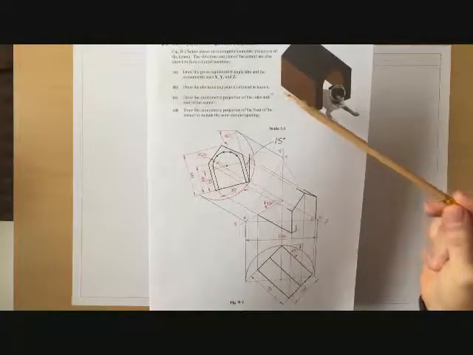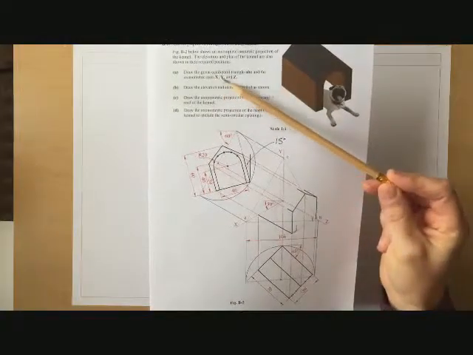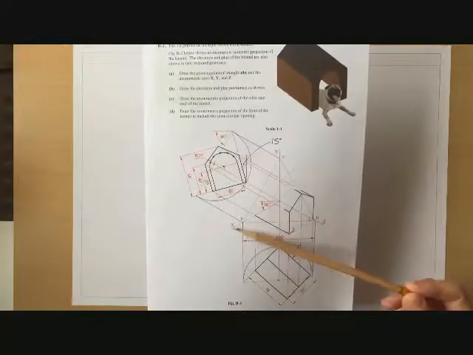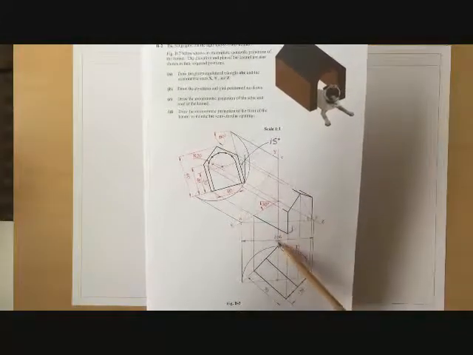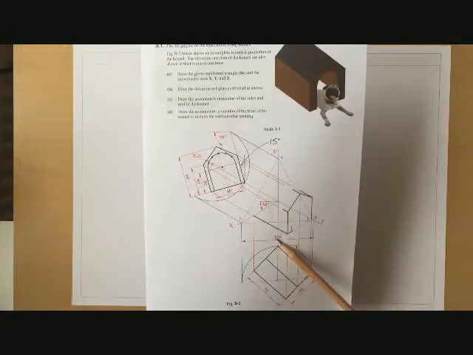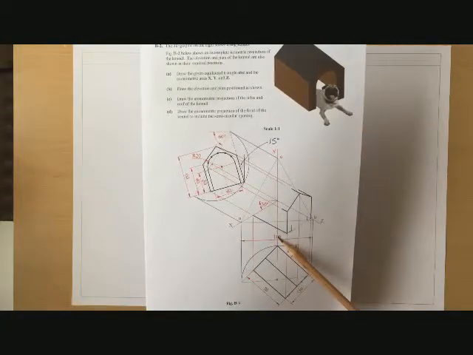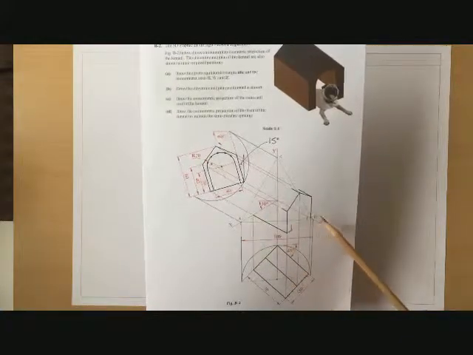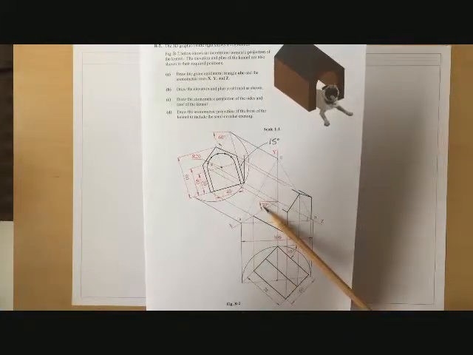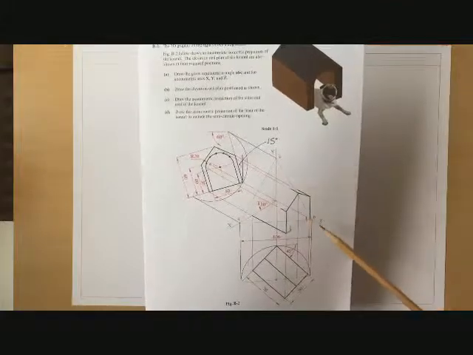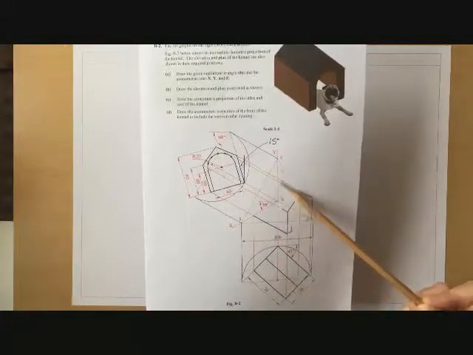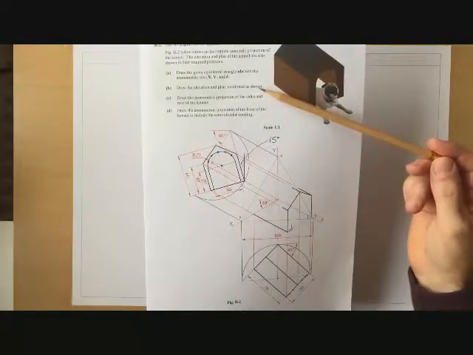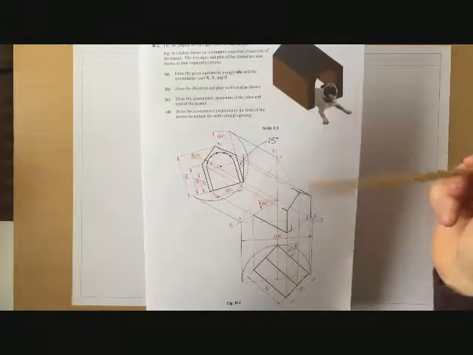Draw the given equilateral triangle ABC and the axonometric axes X, Y and Z. So we have to draw this green triangle ABC. Now it's an equilateral triangle and we're given one side of it as 106, so that should be relatively easy. And the axonometric axes then: the X and Z axes make an angle of 30 degrees to the horizontal and the Y axis is vertical. So that's quite straightforward.